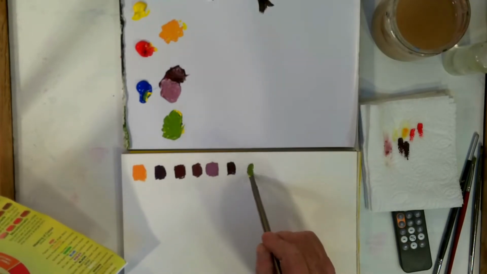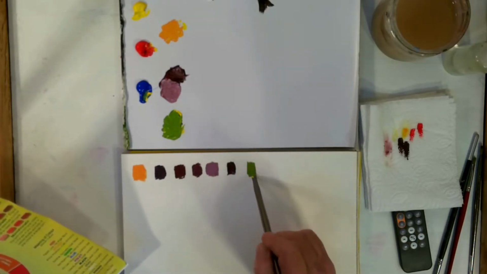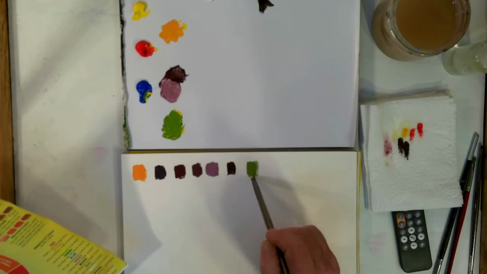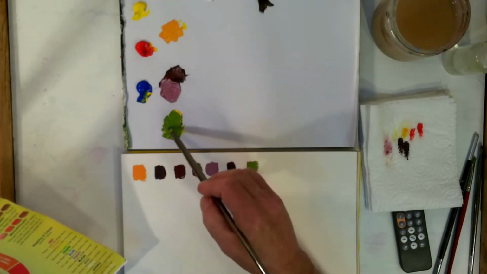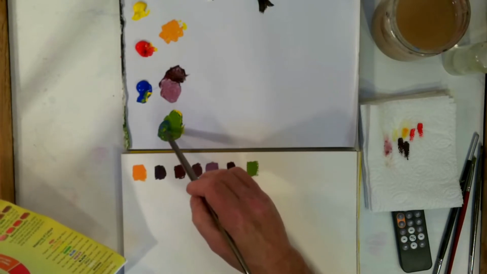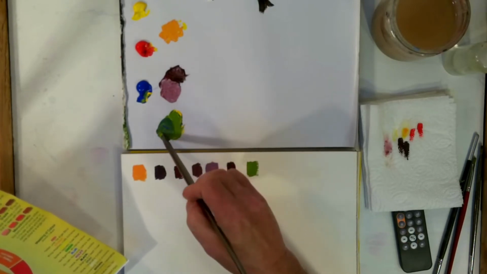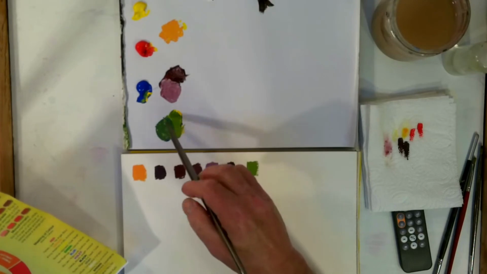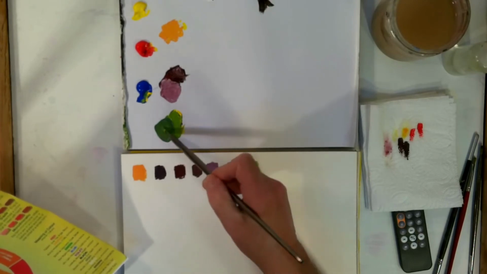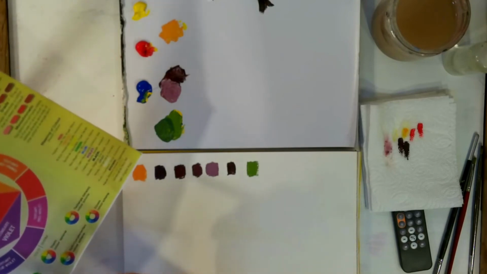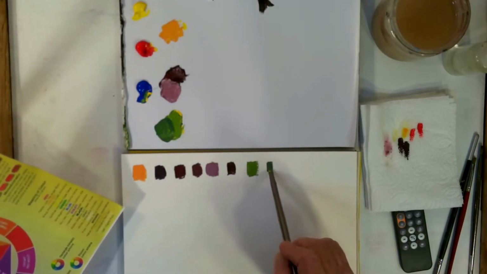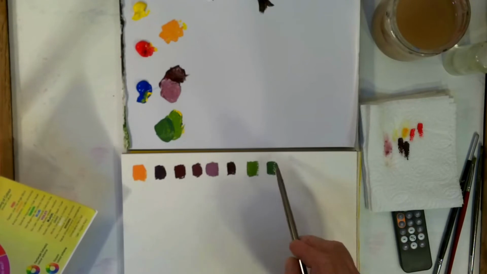So let's put some green here. And that's a lot lighter green right there. That's almost a lime green. What happens if we put some more blue in it? Let's add some more blue and see what happens. Now you'll see we're getting closer to that tertiary color, which is a darker green.